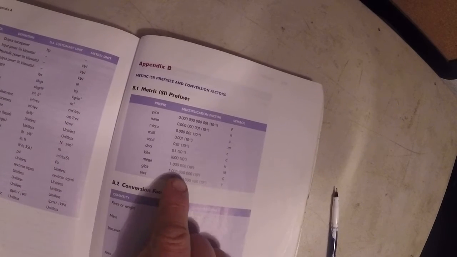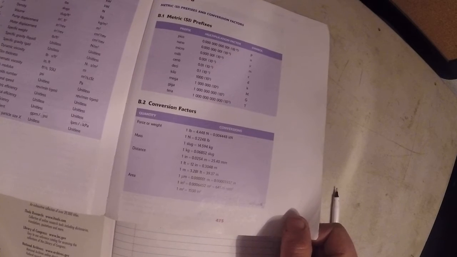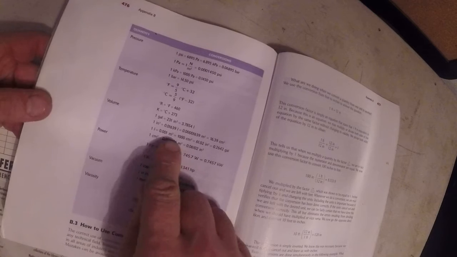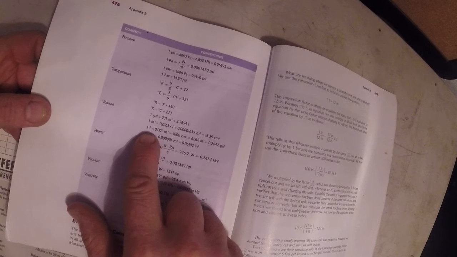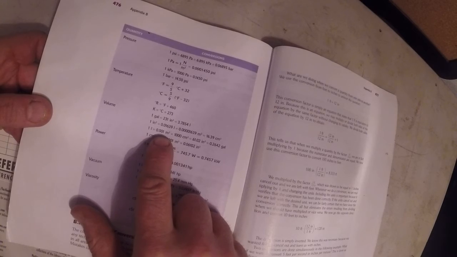In Appendix B, there are the metric prefixes, which are really nice. You know what kilo is, what micro is, nano, pico, giga, tera. That's good. Some conversion factors to convert pounds to newtons and so on. Again, we're going to have some of that in our discussion. Pressure, temperature, power, vacuum. And I'm looking for volume. There it is. Volume right there. That's what a liter is. 1 liter equals 0.001 meters cubed. That's going to help us a bunch.